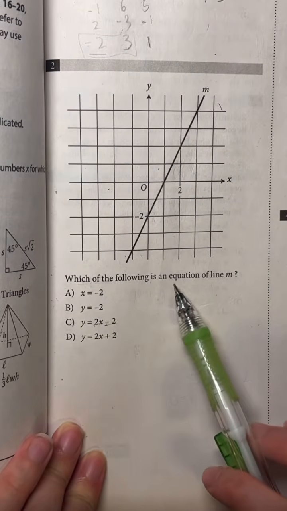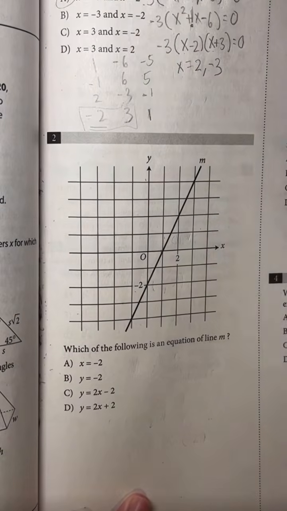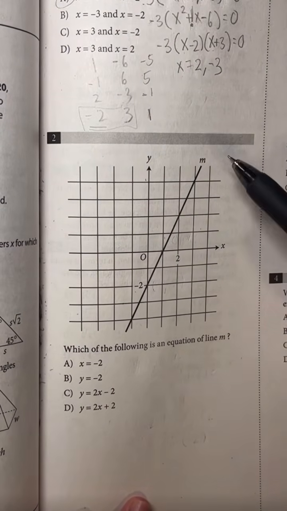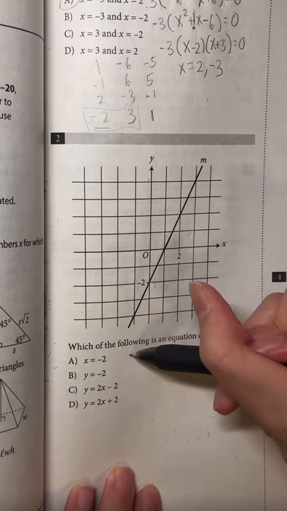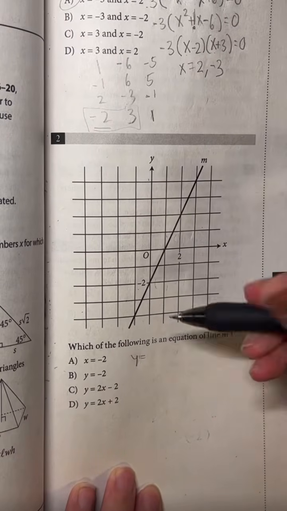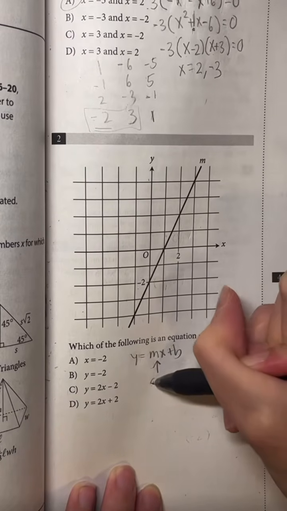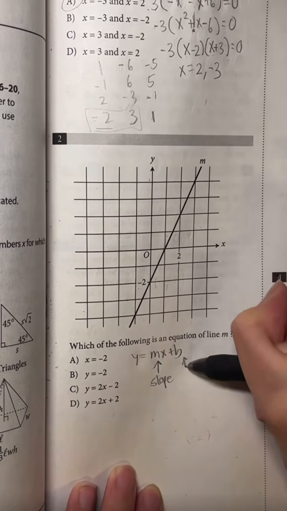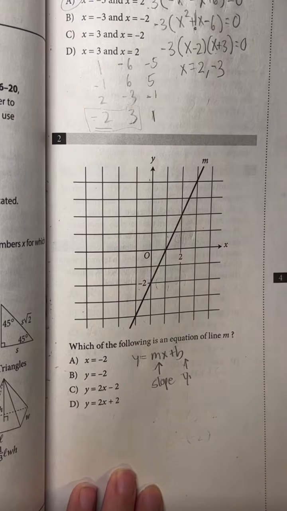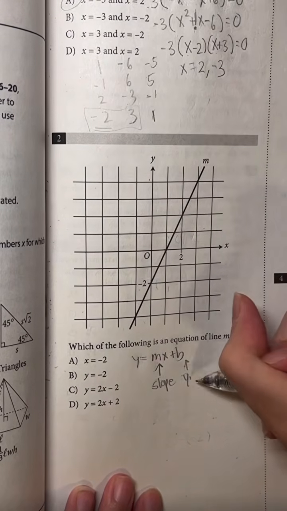Which of the following is an equation of line M? First, we would have to find the equation of the line, and we could do that using the slope-intercept formula, which is y is equal to mx plus b, where m is the slope and b is the y-intercept. Hold on, let me change my pencil.